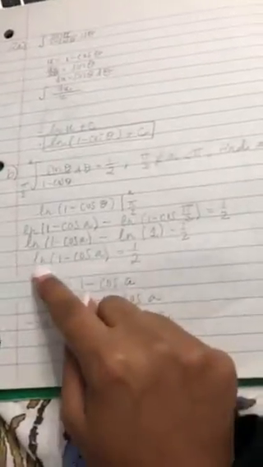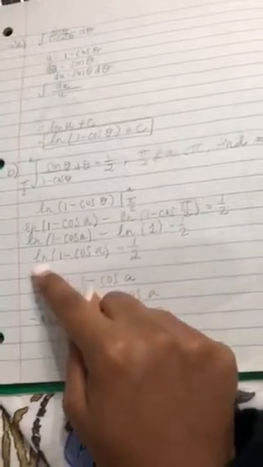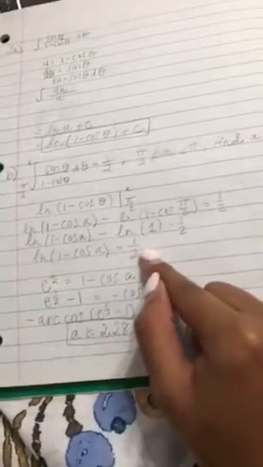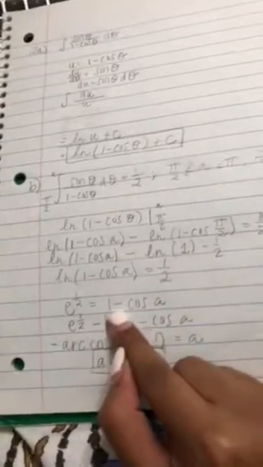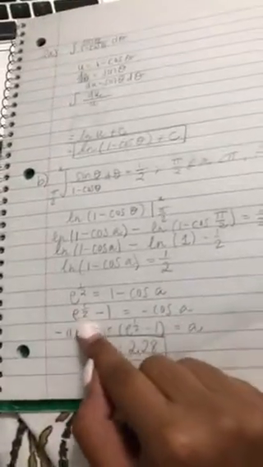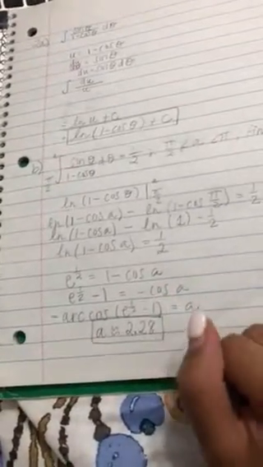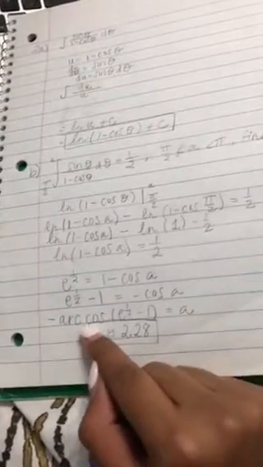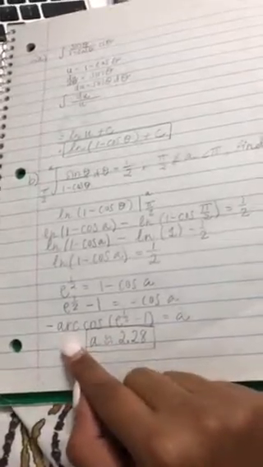And then, in order to find a, we know that the base here is e, so it's natural log of e to this. If you want to write it as an exponent, you write it as e to the 1/2 power is equal to 1 minus cosine a. Then you can subtract 1 to the other side because we're trying to separate a. So it becomes e to the 1/2 power minus 1 is equal to negative cosine of a. Then in order to find a, you do negative arc cosine, which will give you a.